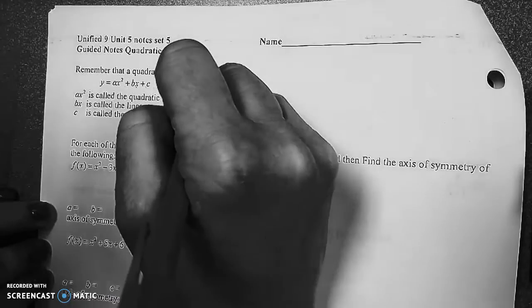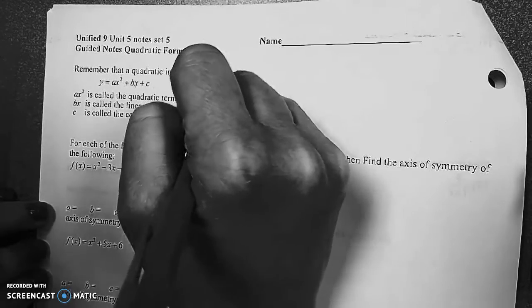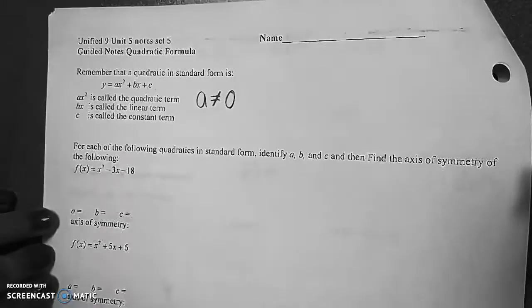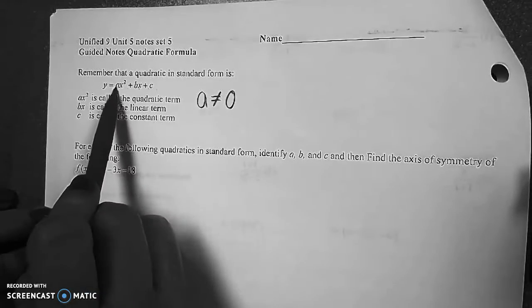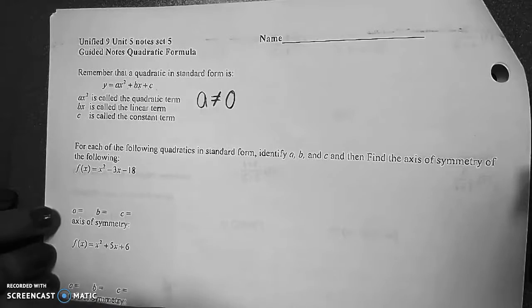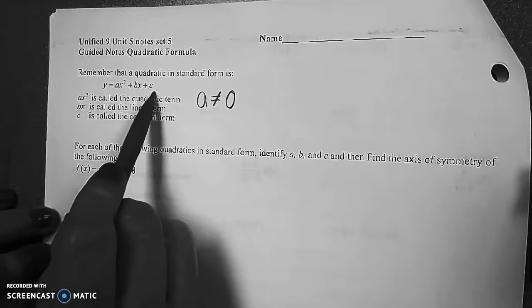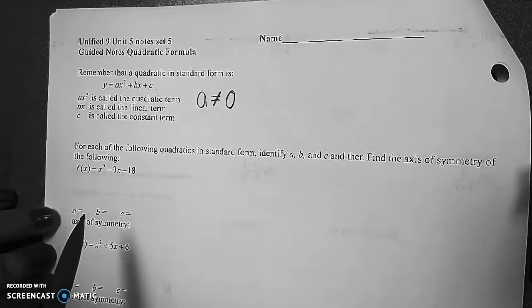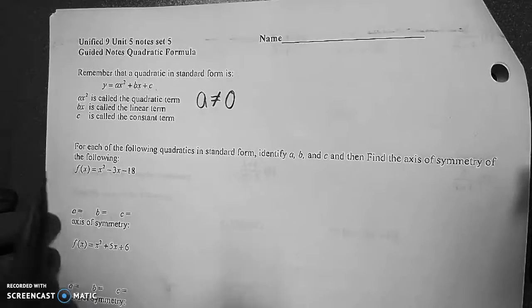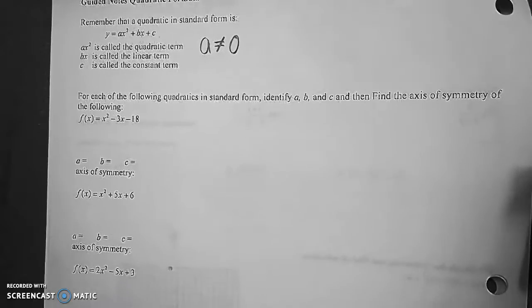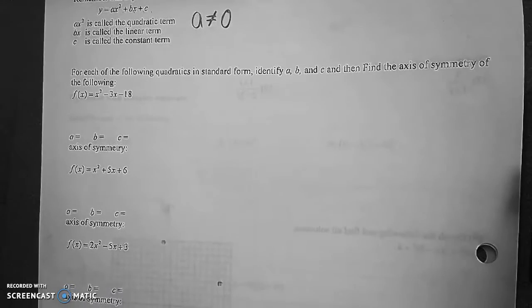And we do have only one condition on that. A cannot be 0. The reason is because if A were 0, you would not have that quadratic term, so it would either be a linear or just a constant horizontal line. As you look down through here, I'm going to have you actually pause the video, and then you're going to be asked some questions.